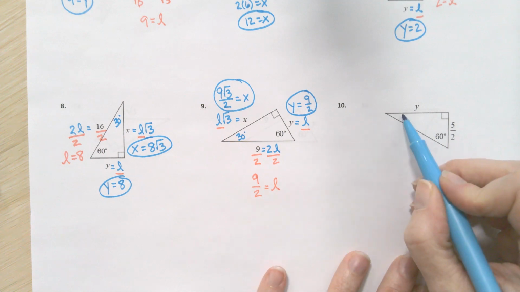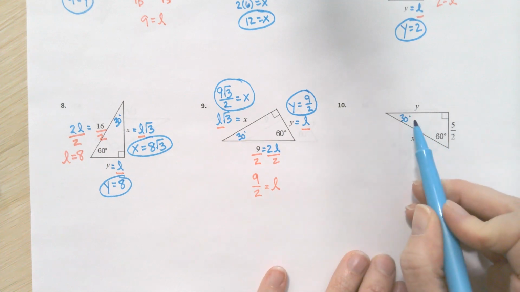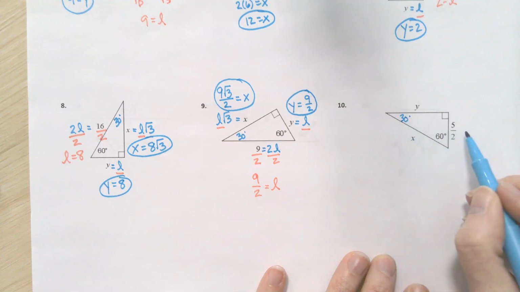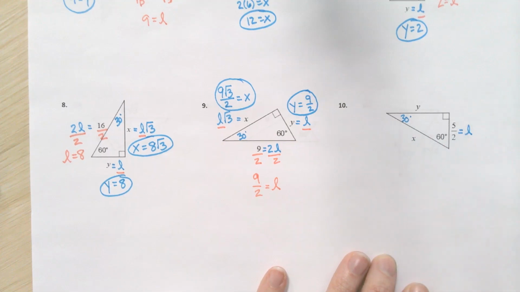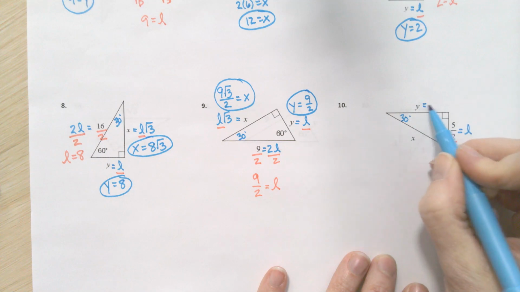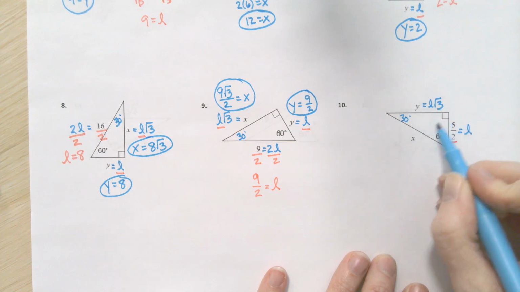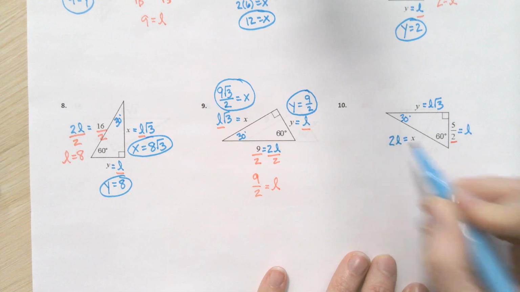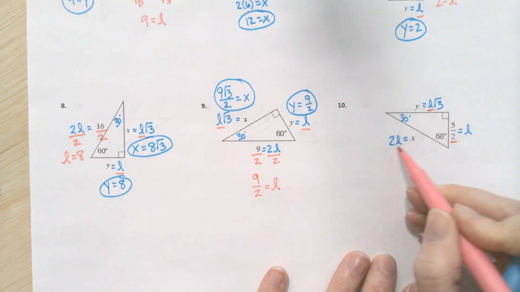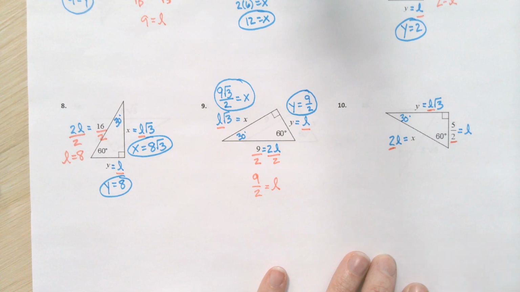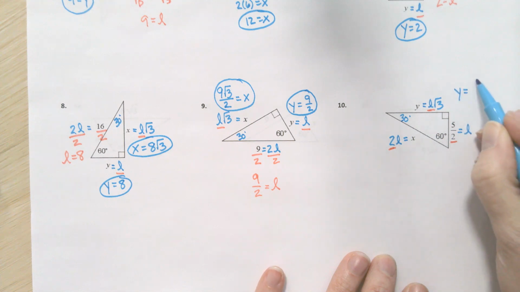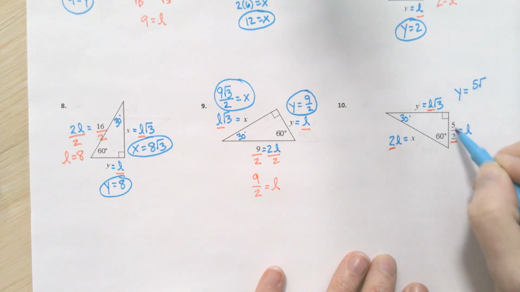Last one for this page. Our 30-degree angle is missing, so we fill it in and travel across to the opposite side to find L. Great. Across from 30 is going to be L root 3, and across from 90 will be 2L. Everywhere we see an L, we can plug in 5 over 2.